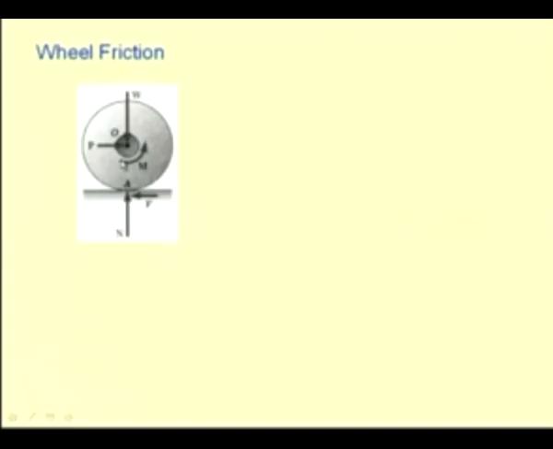So, that is what is marked here as M. So, this frictional moment existing in the axle and wheel prevents this motion in the forward direction. So, in order to sustain this forward motion, we have to apply a force on the axle. So, that is what is marked as P.